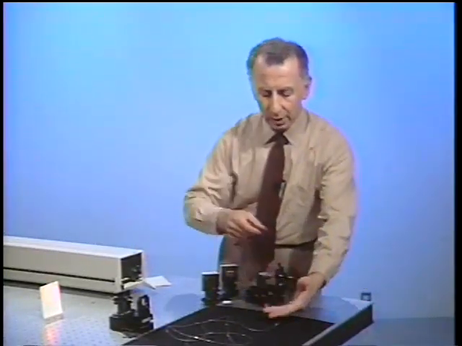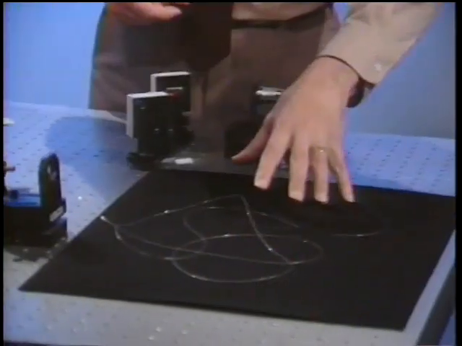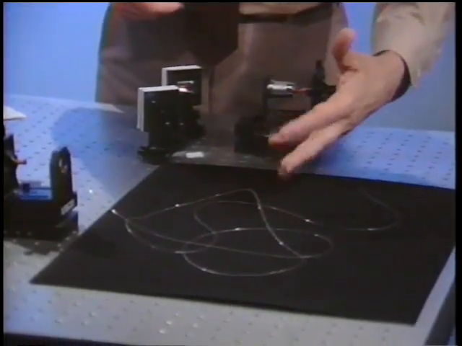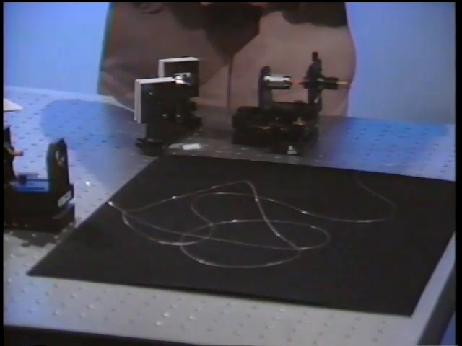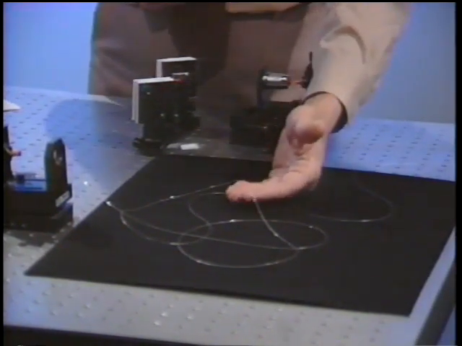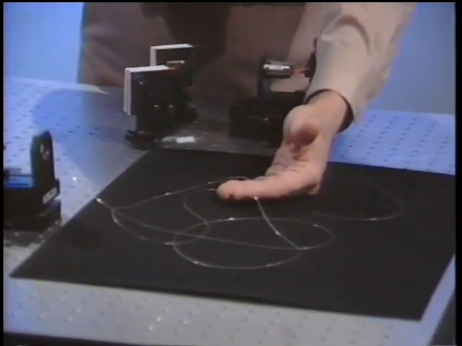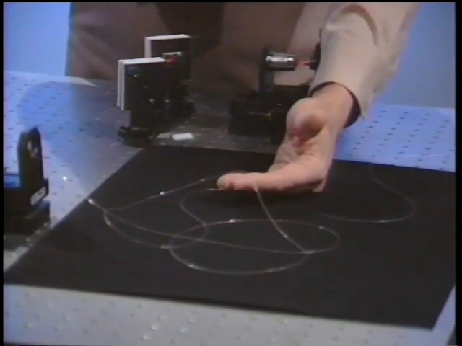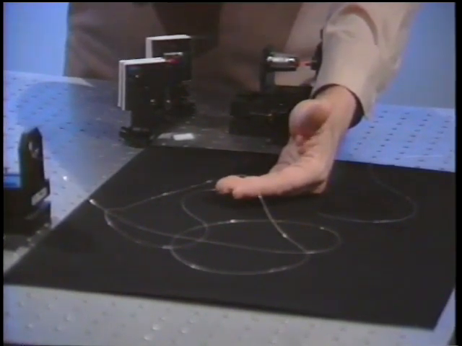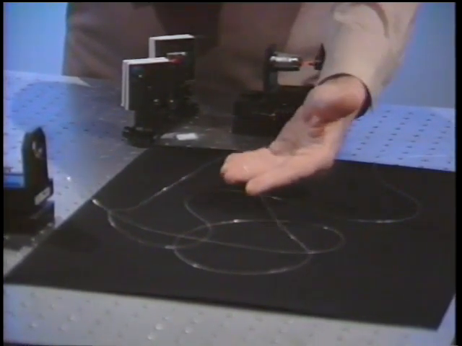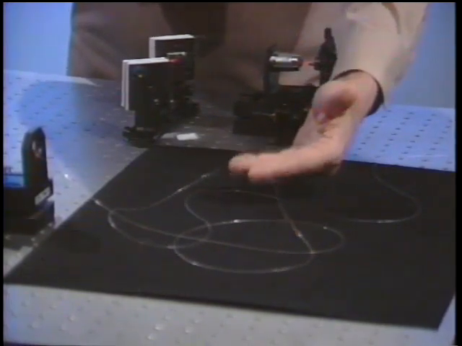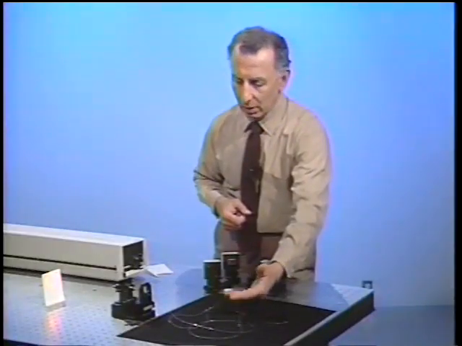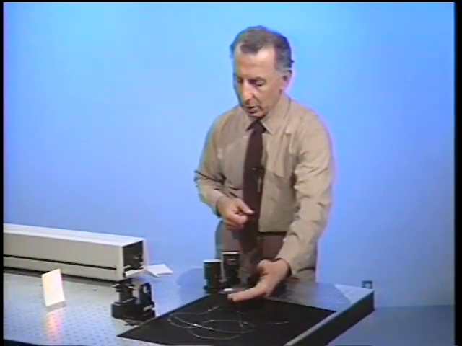Now, what you're seeing over here is essentially the plastic jacket. The fiber core is about 4 microns in diameter, and the cladding is 125 microns. And the rest that you see here is the plastic jacket. That's why it looks so visible, because it's so thick.